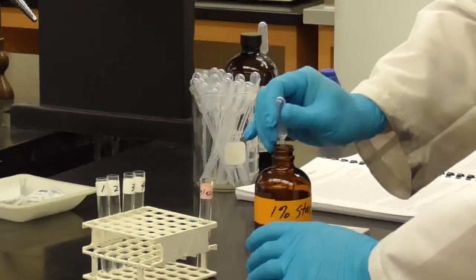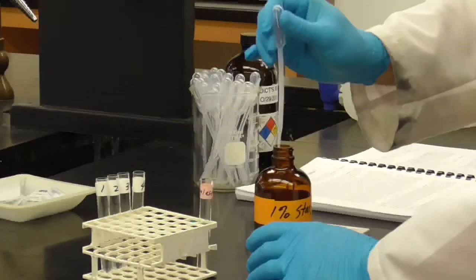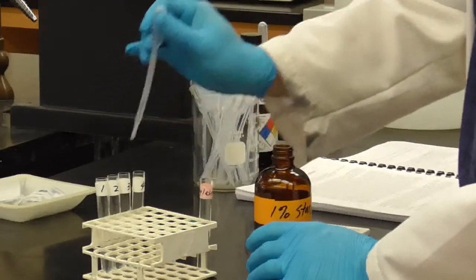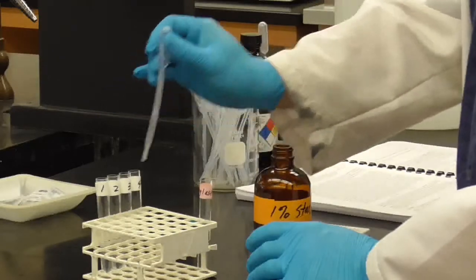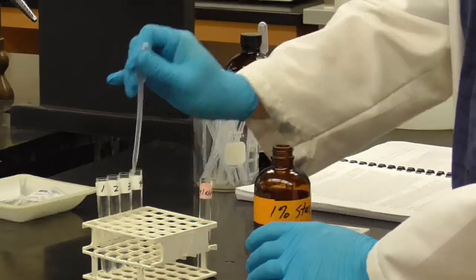That will be good enough, so I'm not taking too great of pains to get these just perfect each time. I'm going to compare them afterwards, and if one's a little low, I'll go ahead and top it off. As long as they're about the same amount in each one, that will be fine.